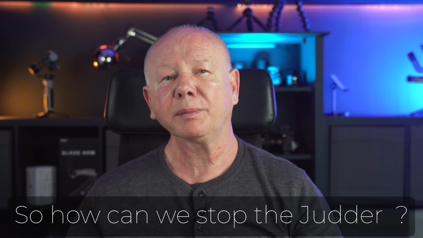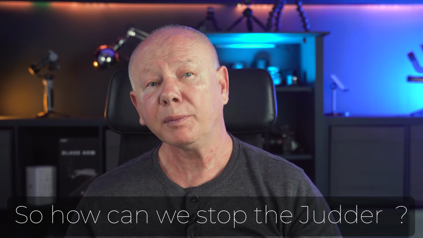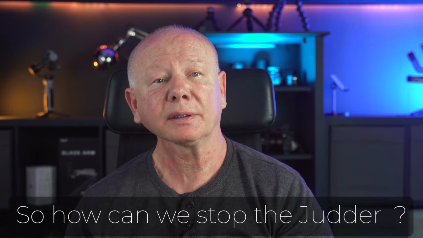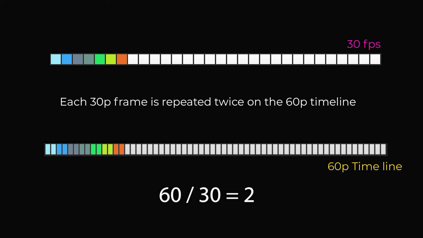So what can we do to minimize this judder when we're moving or panning our shots? Well, one of the first things to do is shoot in 30 frames per second and edit your footage in a 30p timeline. This means that each frame will be displayed for 2 screen updates, and the playback will be smooth because 60 divided by 30 equals 2.